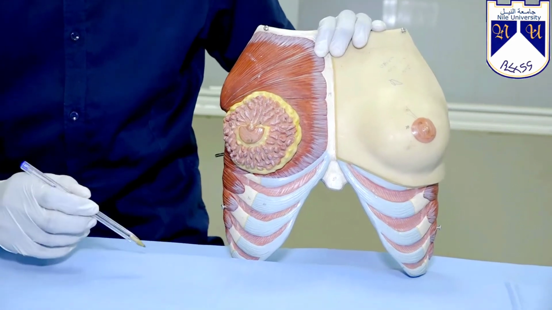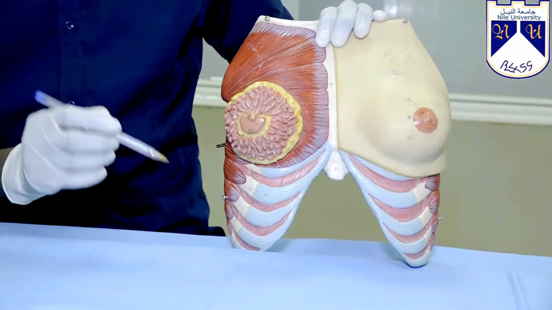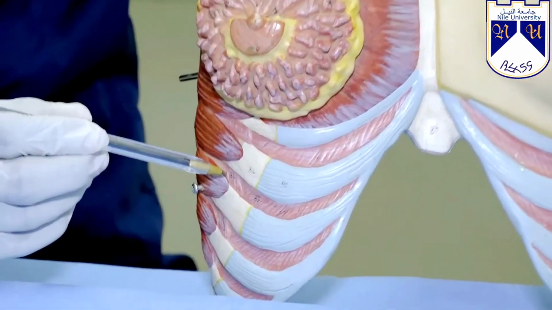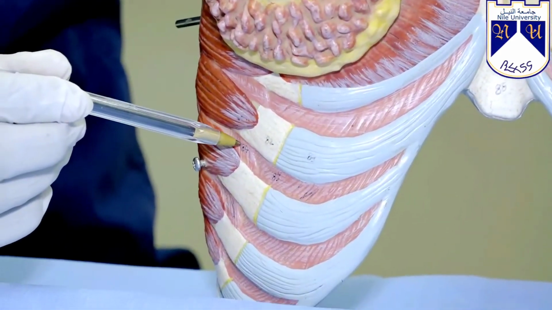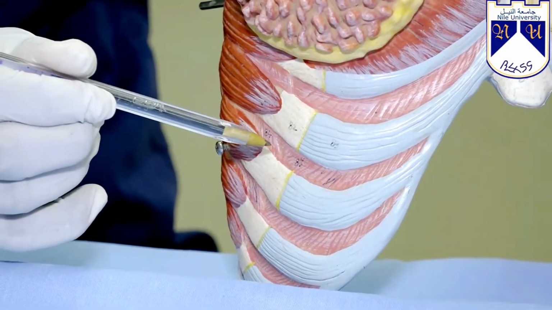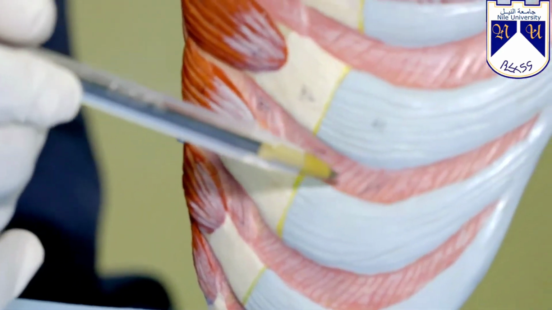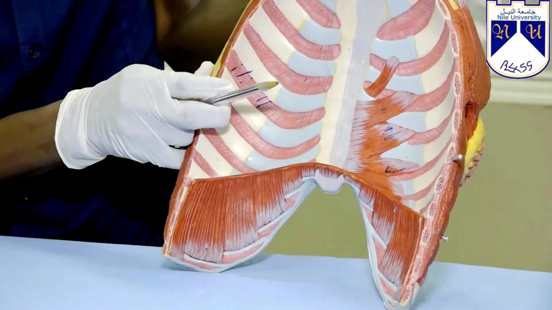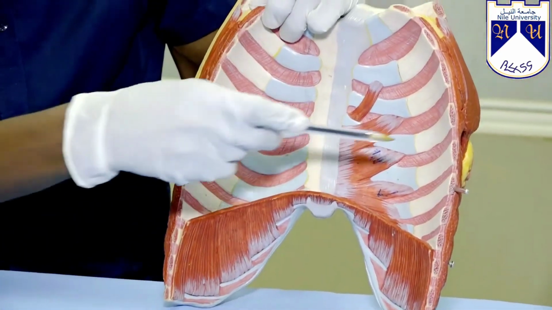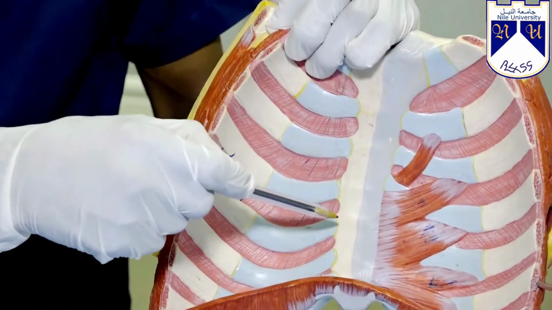Regarding the intercostal muscles, there are three main intercostal muscles. From external, there is the external intercostal muscle. This is the external intercostal muscle. Then internal to it is the internal intercostal muscle. This is the internal intercostal muscle. And from the internal side, this is the innermost intercostal muscle group.